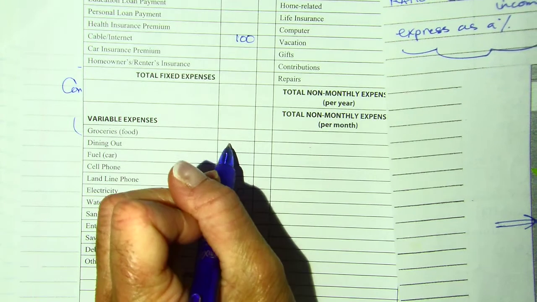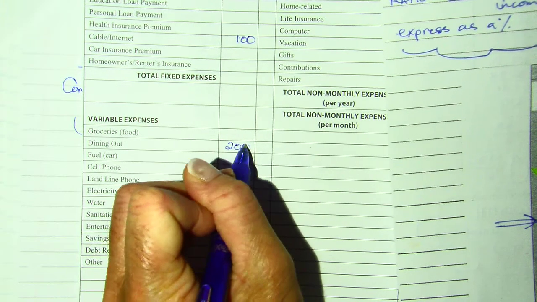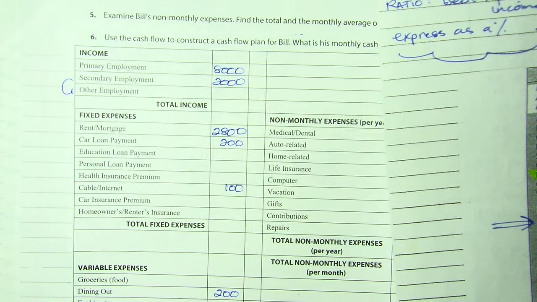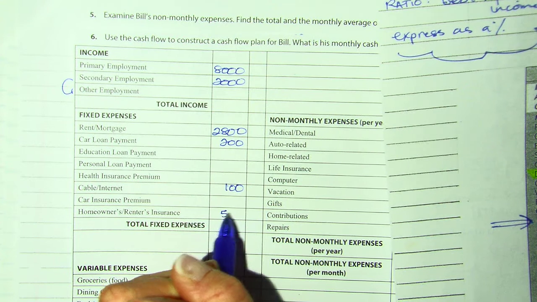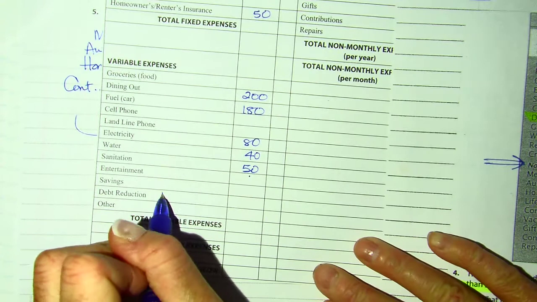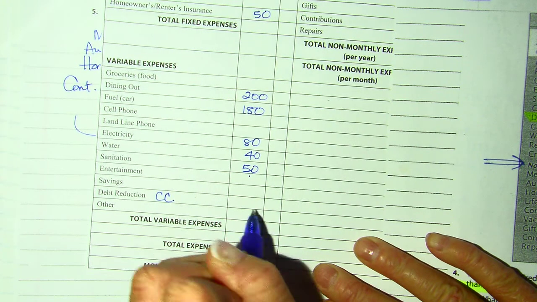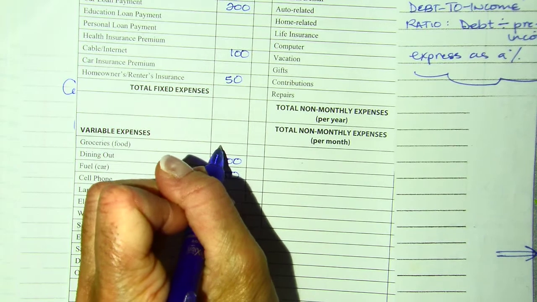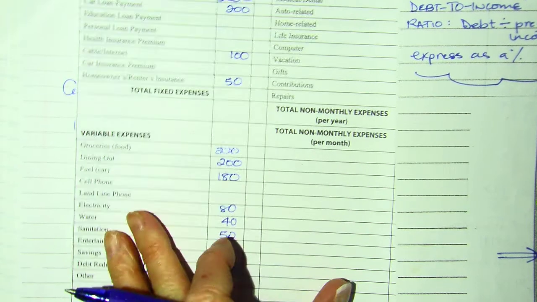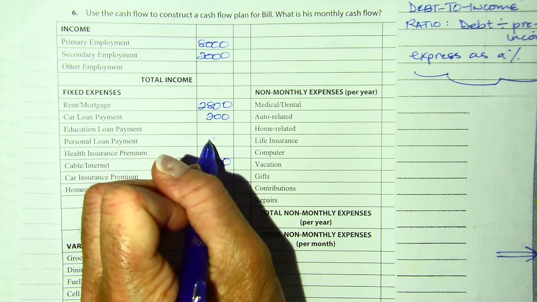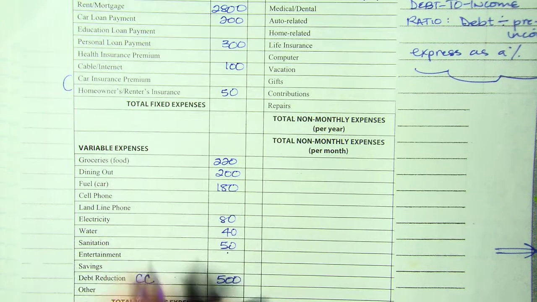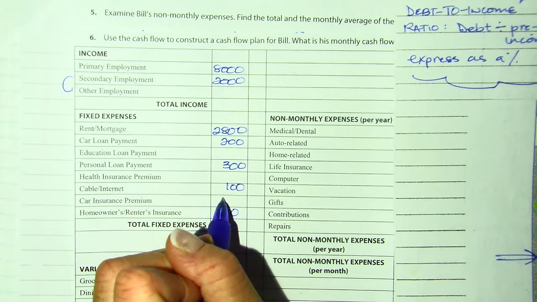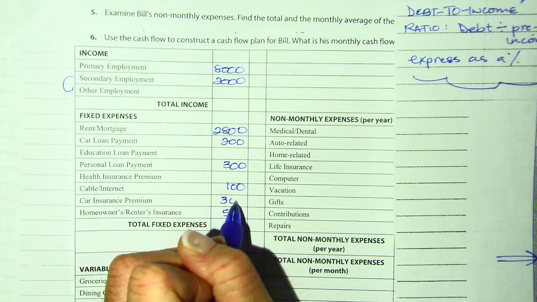Down here, dining out, he wrote $200. Fuel or gasoline, he put $180. Renter's insurance, he put $50. Debt reduction, so credit cards, he pays $500. That's a lot. All right, what else? Groceries, he budgeted for $220. He has a personal loan of $300. He has a landline phone for $40. He has car insurance for $300.